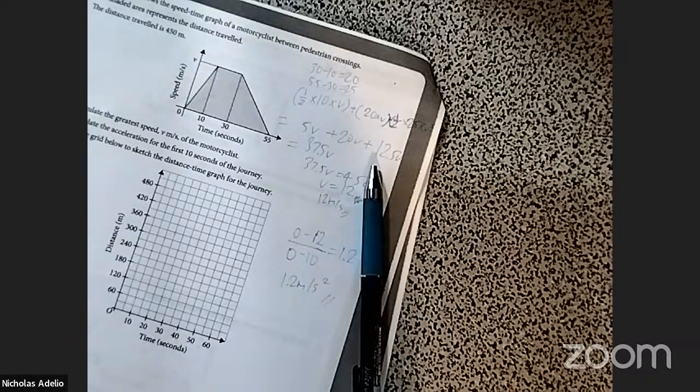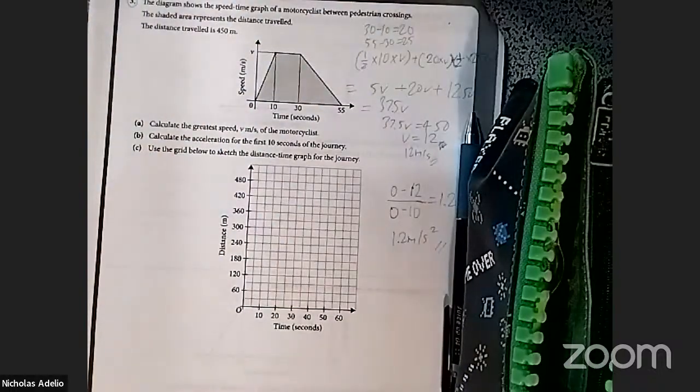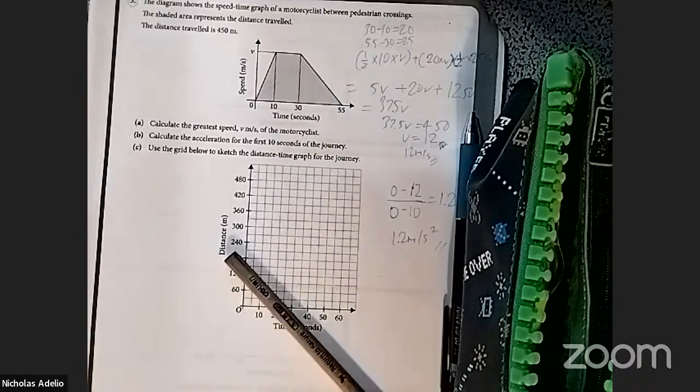My eraser is gone. Let me get another eraser real quick.